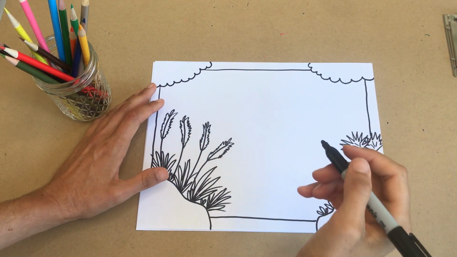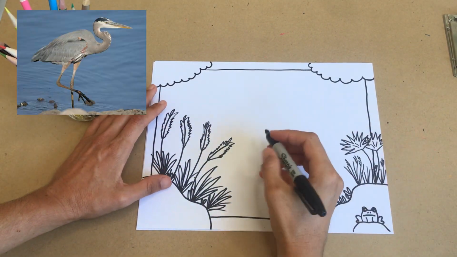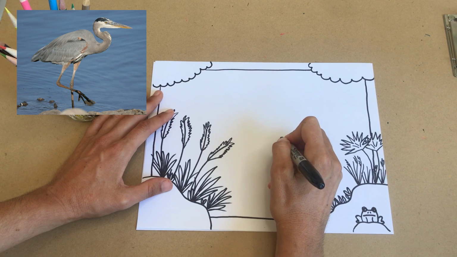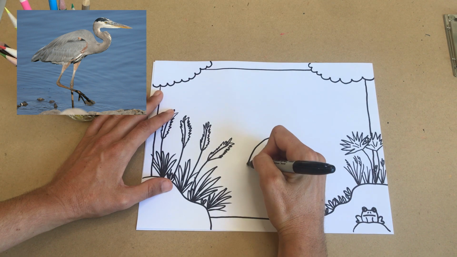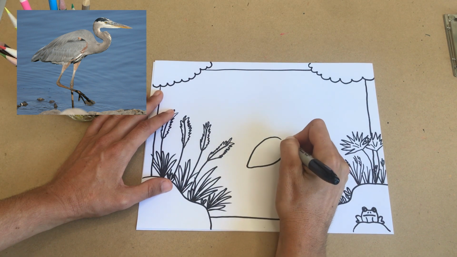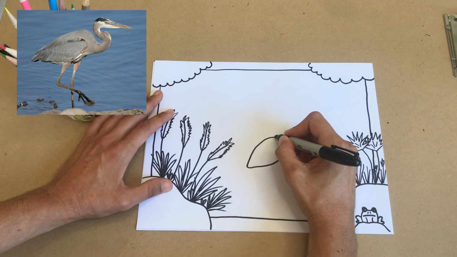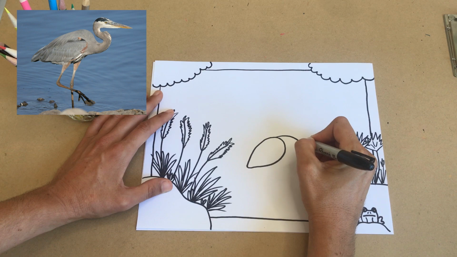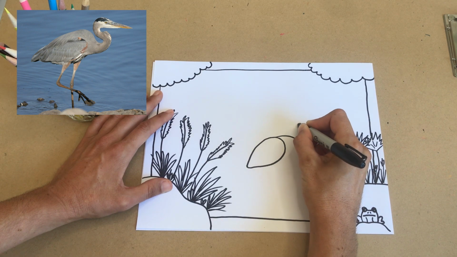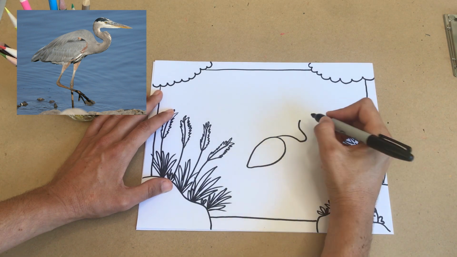Now we get to draw the great blue heron. Oh, I'm so excited about this bird. Let's start in the middle of the frame with an oval that comes to a point on one side. This is the bird's wing. Now we'll draw a curved line for the body and an S shape for the neck.